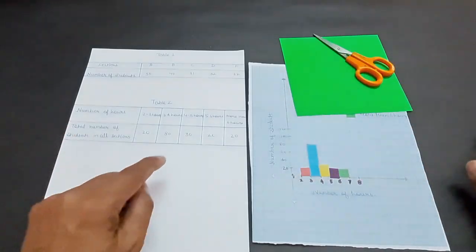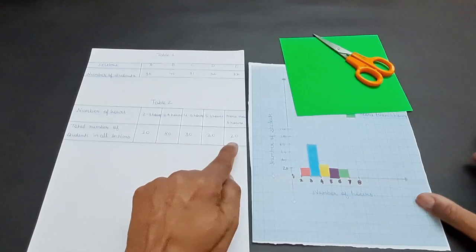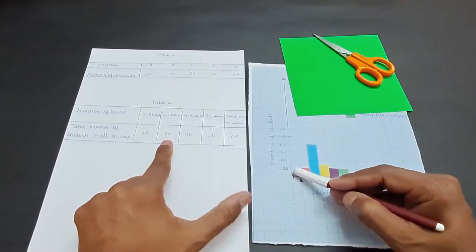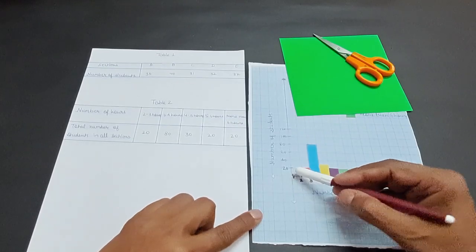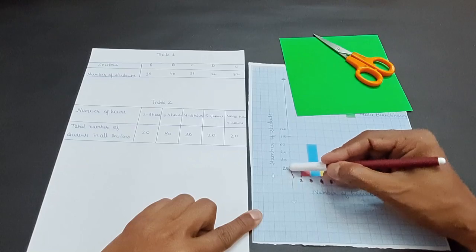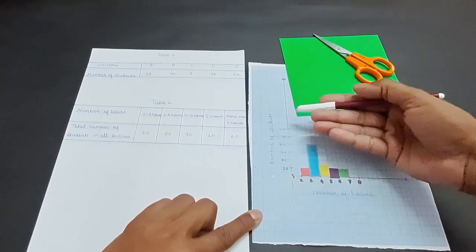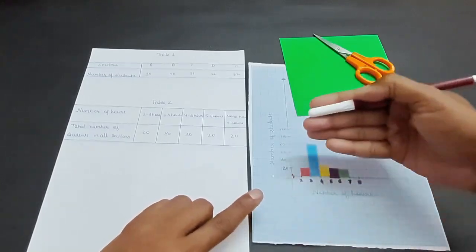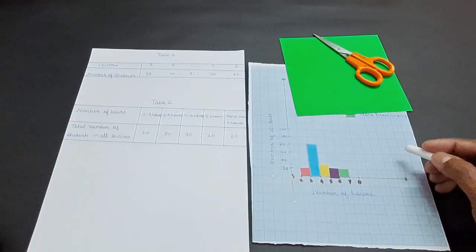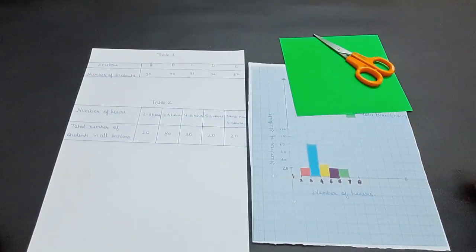Along the y-axis, I will take the number of students. Here you can see the minimum number of students is 20. So I started with 20 and the maximum is 80. So I took a gap or a class width of 20. So 20, 40, 60, 80, that should be enough. You can take 10, 20, 30, 40, 50, 60, 70, 80 also if you have to make a bigger histogram, right?